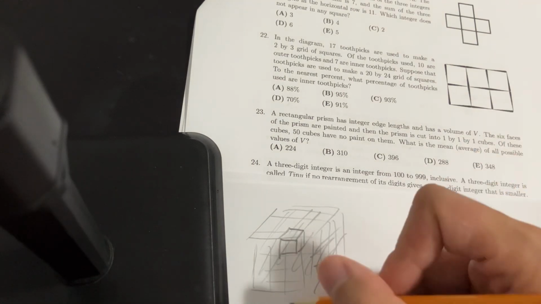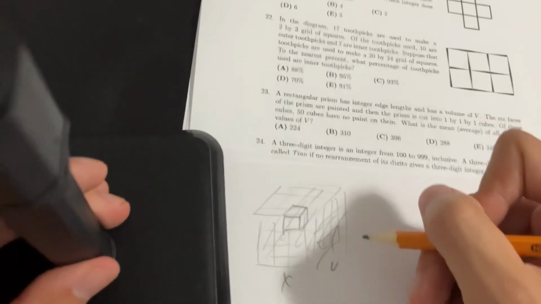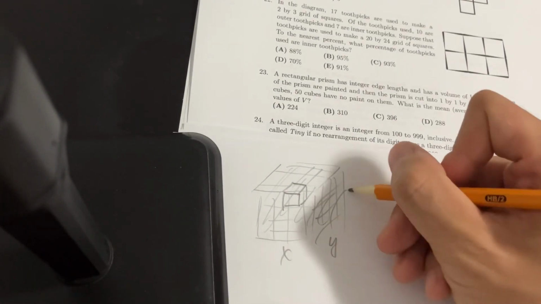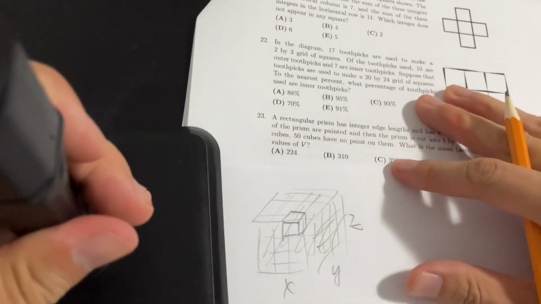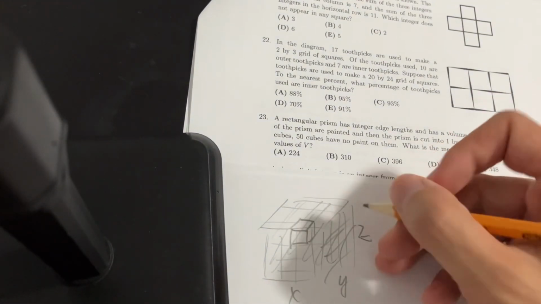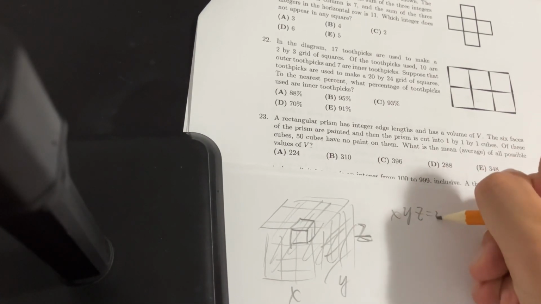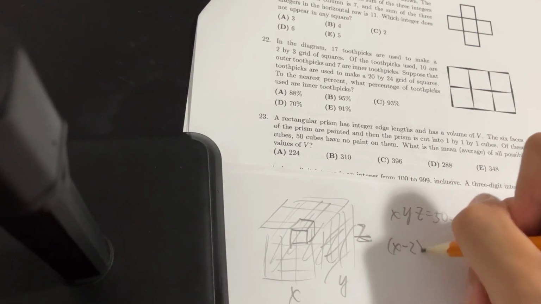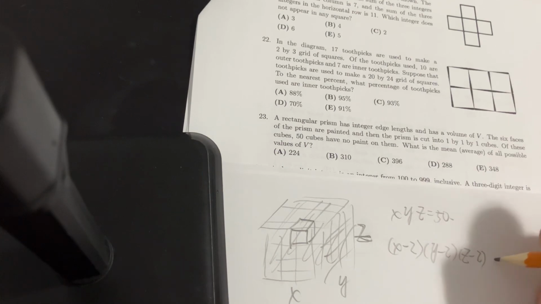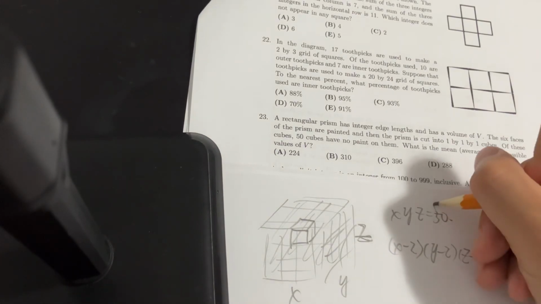That is to say, let the size be x, y, and z. Of course, xyz is V because it's the volume. And how about 50? What is contained inside is (x minus 2) times (y minus 2) times (z minus 2). That is 50.